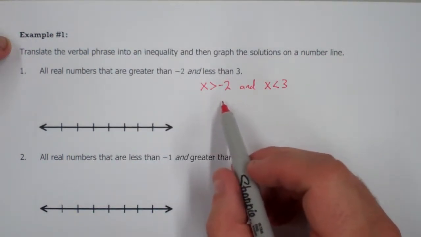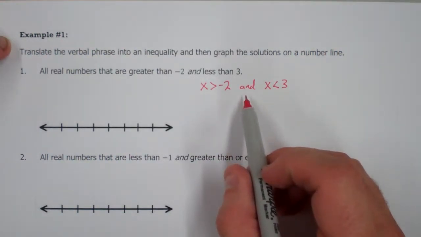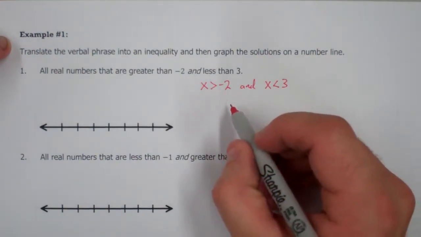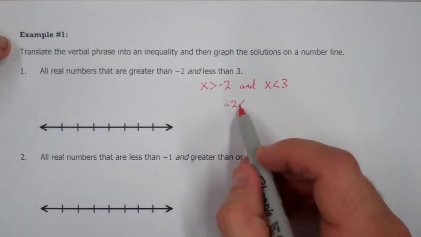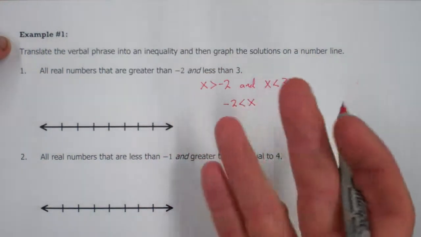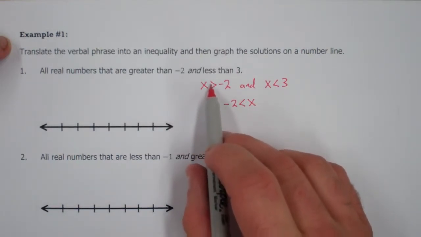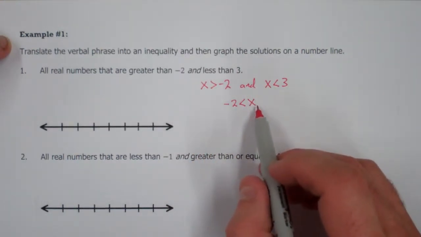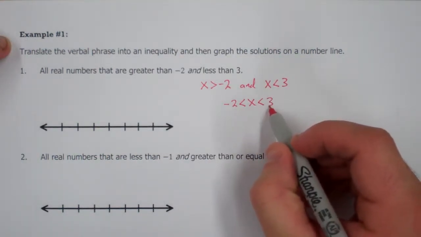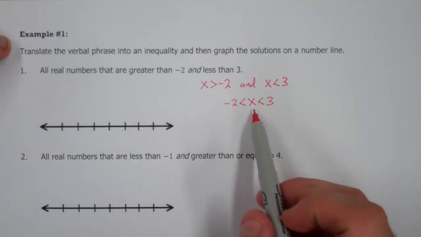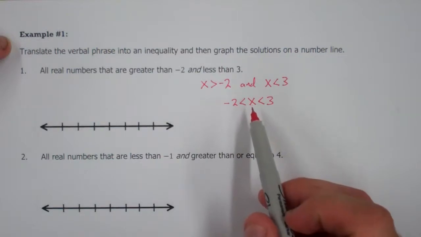A lot of times you're going to see this written as one complete statement without the "and" in the middle, and you're allowed to do that. You can write -2 is less than x. If we take these two and change sides, we've got to flip the inequality symbol. The larger side here is facing the x. And less than 3. You can do this for "and" statements, but you can never do this for "or" statements. "Or" is some of the next videos.